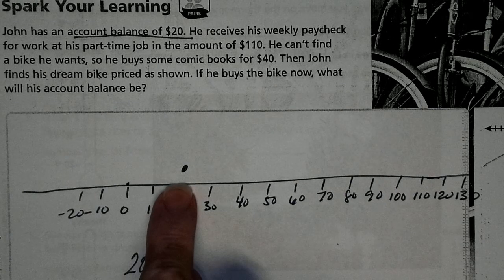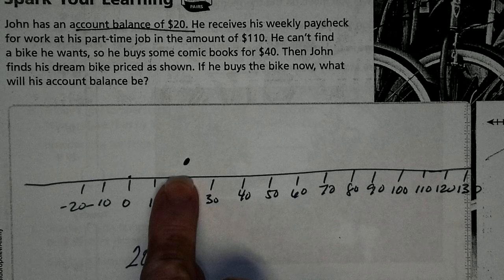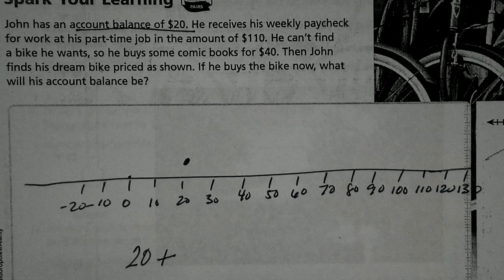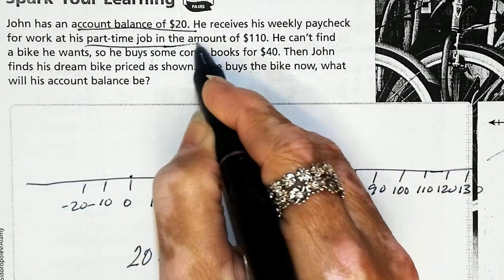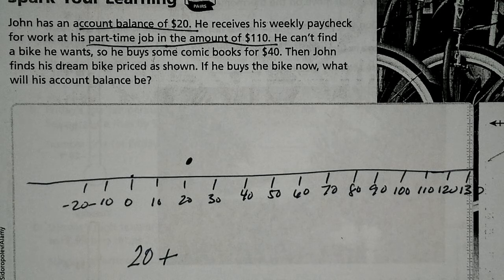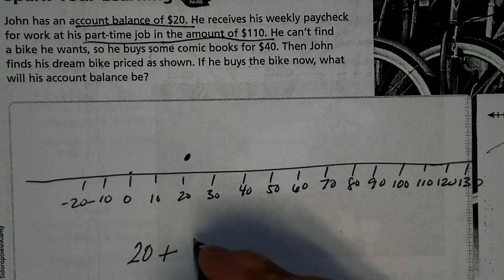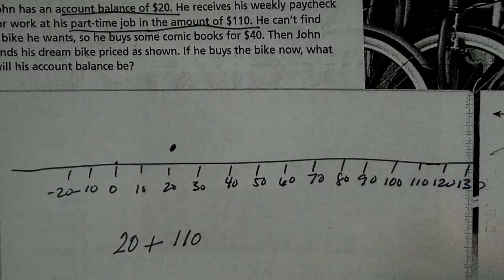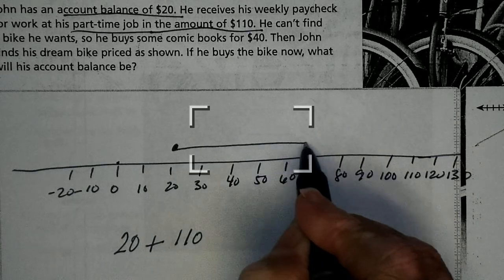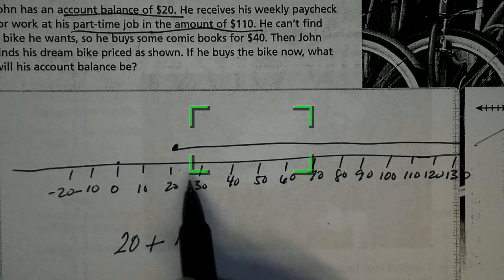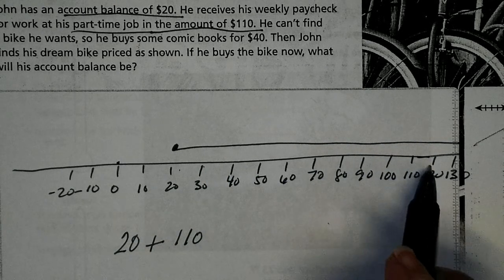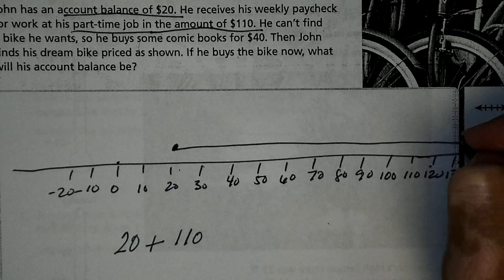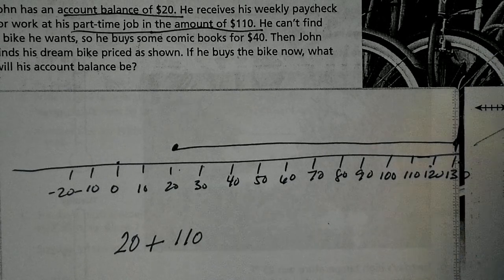Alright, so I'm going to put a dot at 20. Okay? Then after the original 20, what happens? He gets a part-time job, right? And how much does he get on his paycheck? $110. Yeah, $110. So I'm going to add 110. So that means from here I need to go 10, 20, 30, 40, 50, 60, 70, 80, 90, 100, 110. So that puts me at 130.